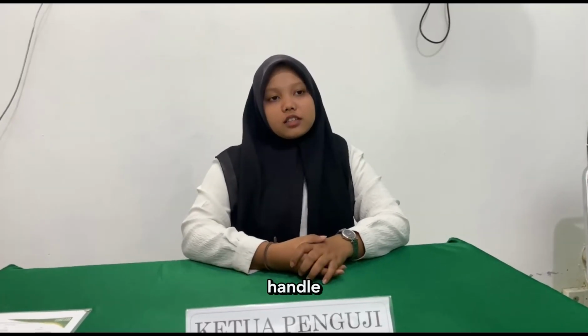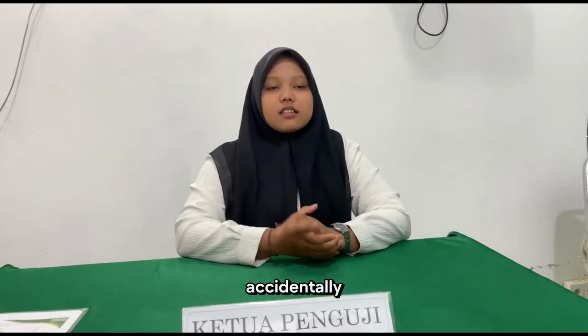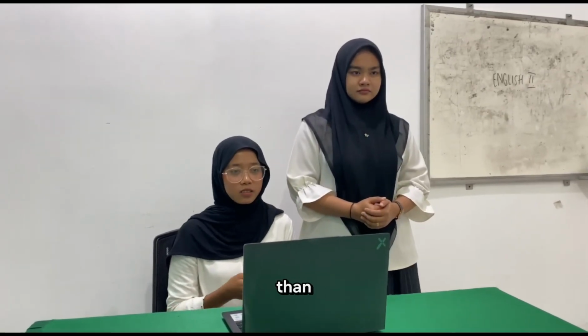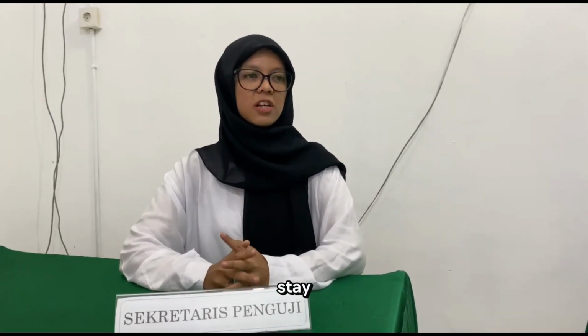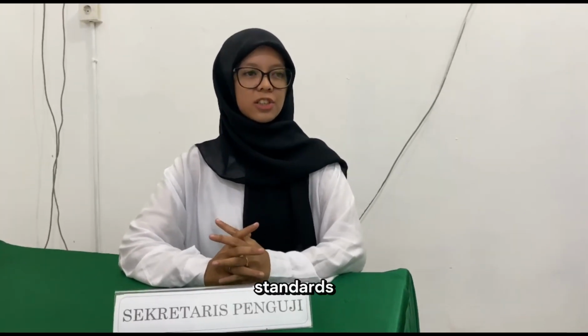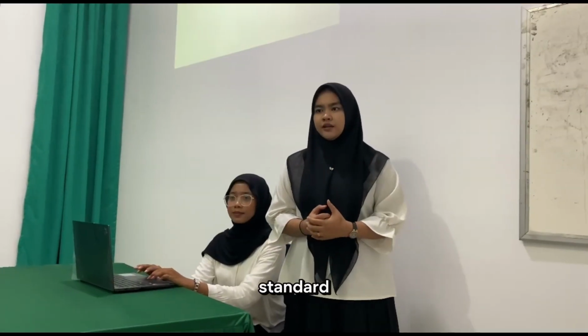How would you handle cases where the user accidentally inputs their height in centimeters instead of meters? We can add automatic conversion if the height is greater than 3. How would you ensure the category_BMI function stays accurate if WHO standards change? The standard can be moved to a config file or made dynamic.